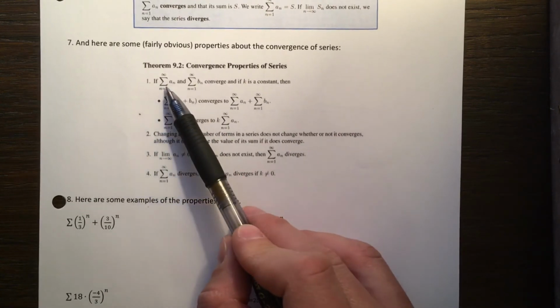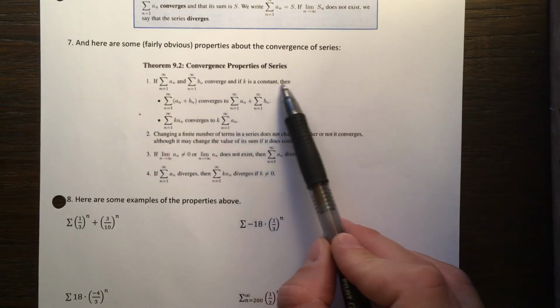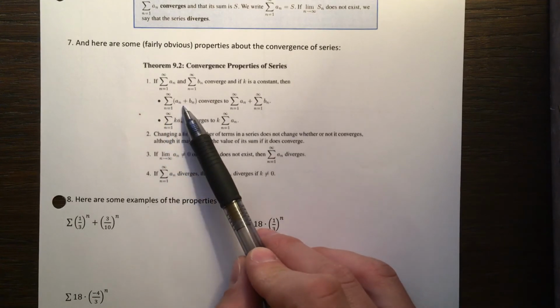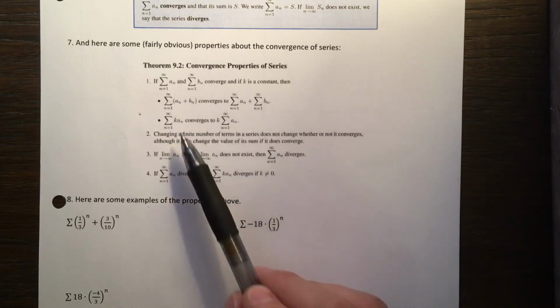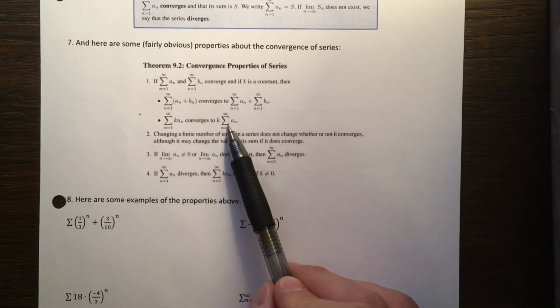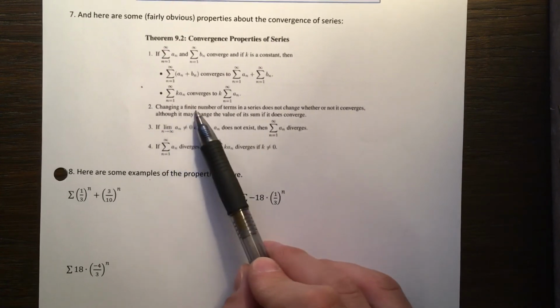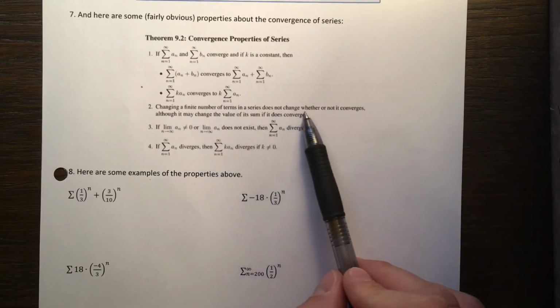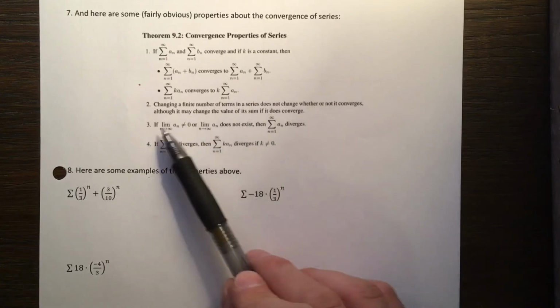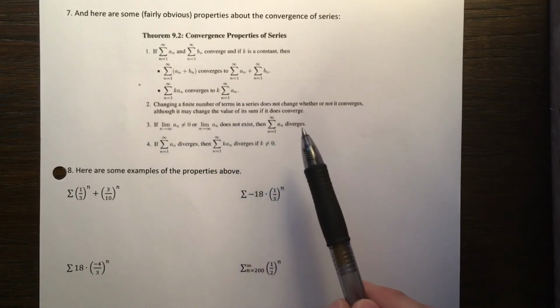Some properties. If both of these things converge and k is a constant, then the sum converges. If we multiply by that constant, it still converges. Changing a finite number of terms in a series does not change whether or not it converges, although it may change the value of its sum if it does converge.